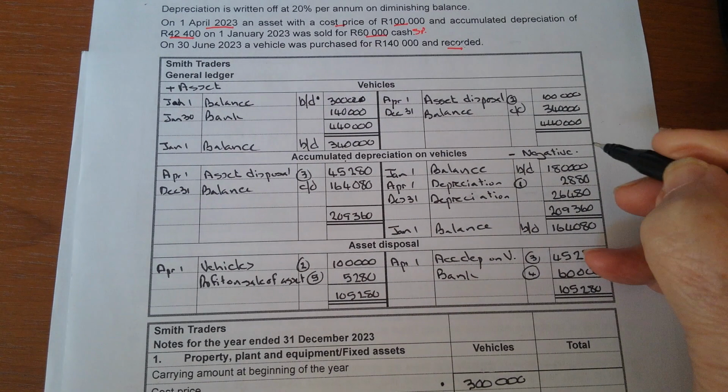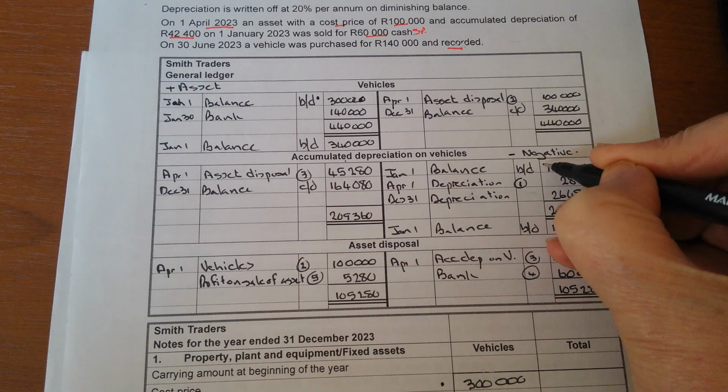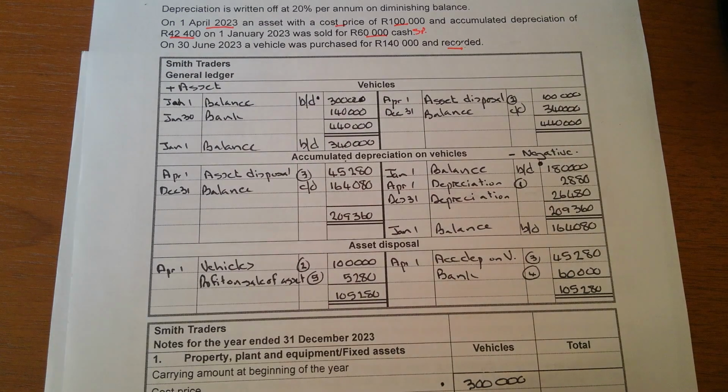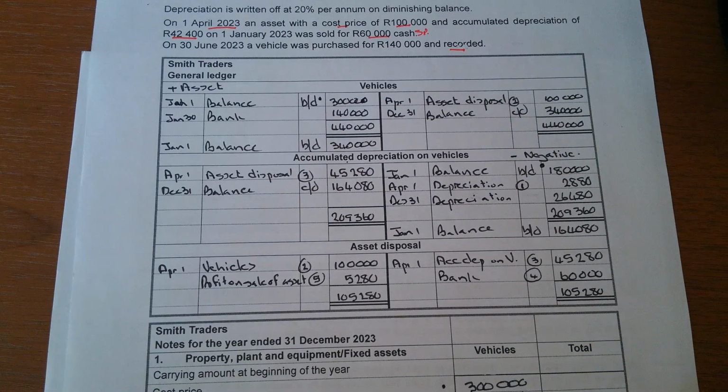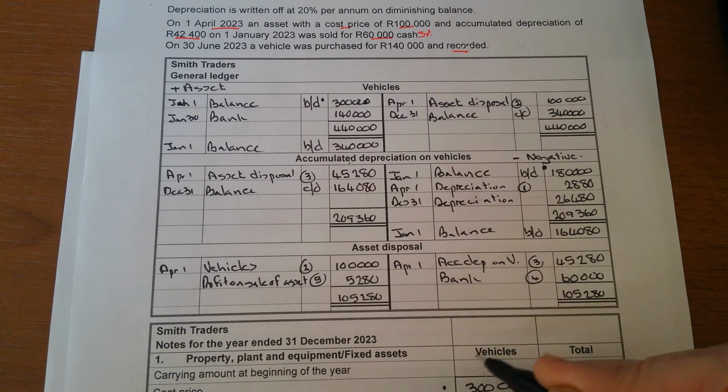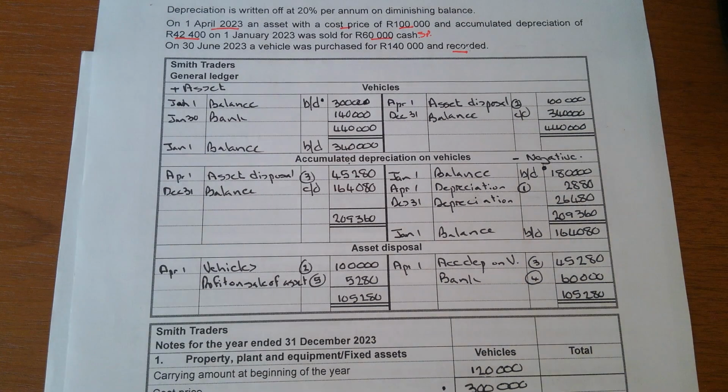The accumulated depreciation opening balance was 180,000 rand. And if I subtract that, it gives me 120,000. So the vehicles that we used at the beginning of the year, the carrying amount was 120,000.